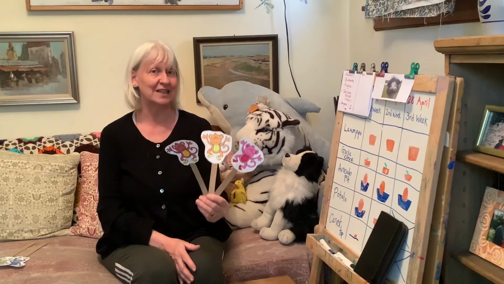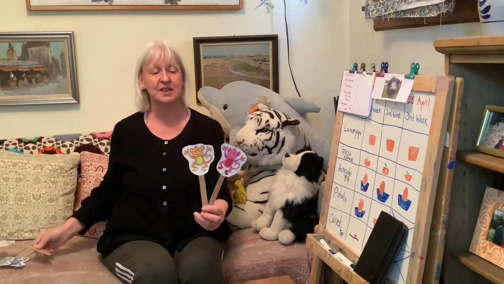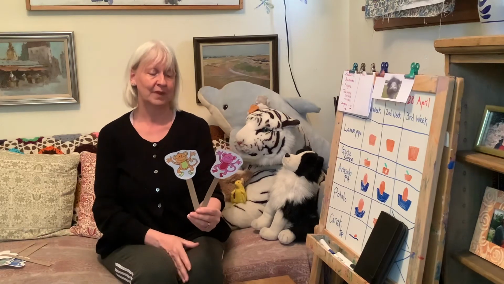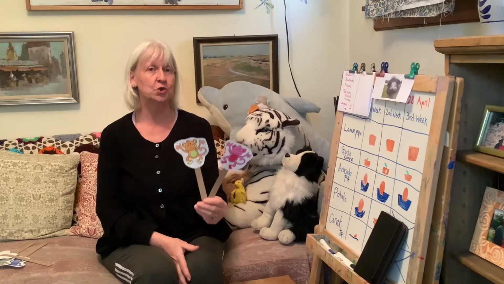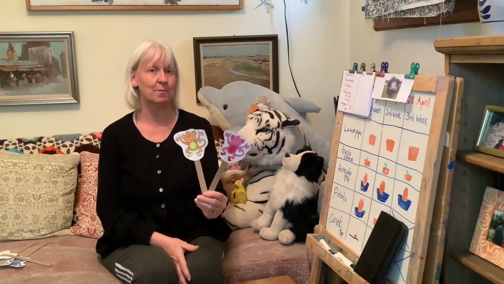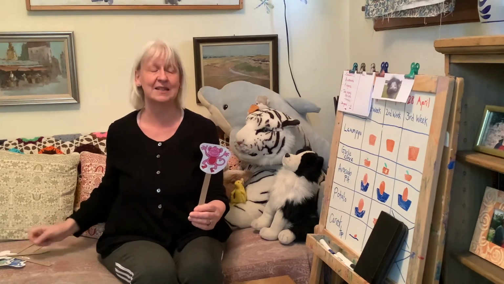3 little monkeys jumping on the bed. One fell off and bumped his head. Mama called the doctor and the doctor said, no more monkeys jumping on the bed. 2 little monkeys jumping on the bed. One fell off and bumped his head.